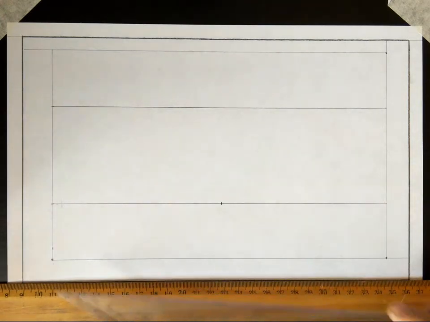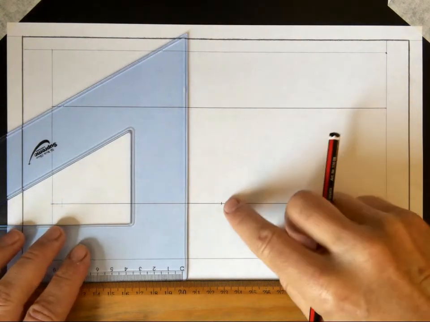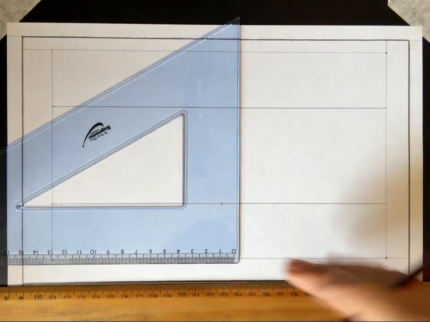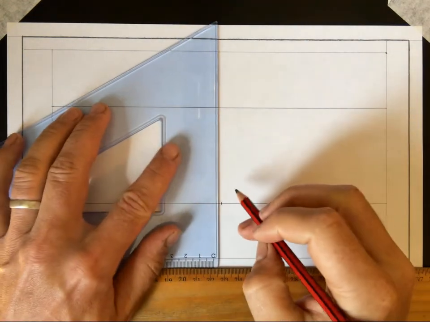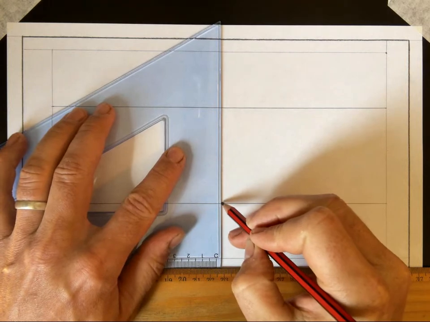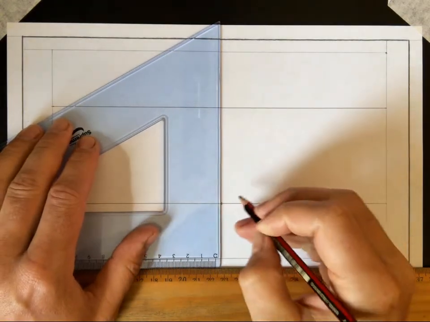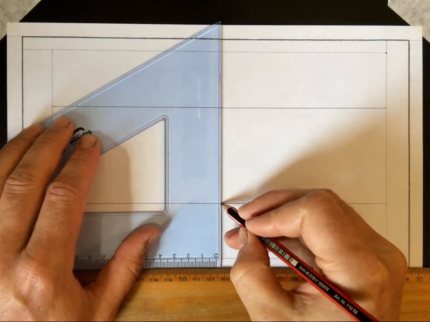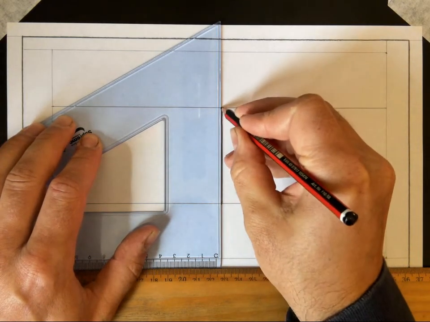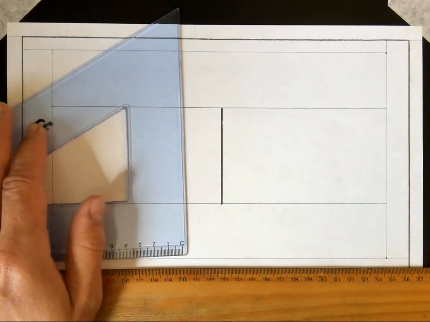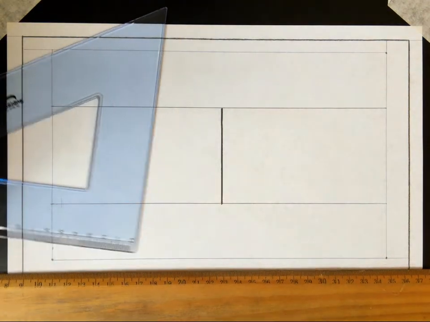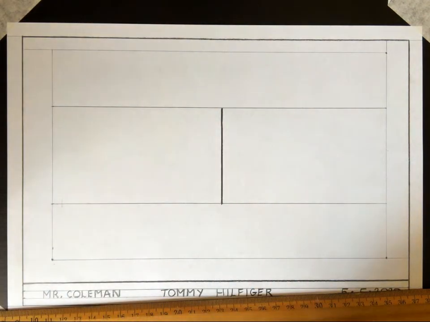Okay, so I've switched pencils, and because I know that this is a finished line type here, I'm just going to use the 2B pencil to draw that in. So very carefully, T-square and set square for vertical lines, and I'm going to draw in that line here with the 2B pencil. And you can see that it's nice and dark. It's a heavy line type.